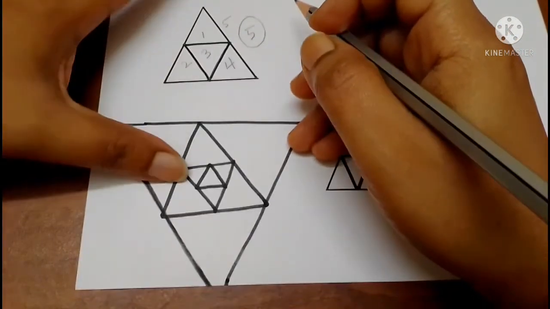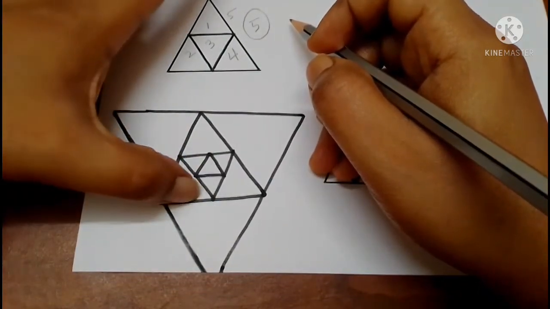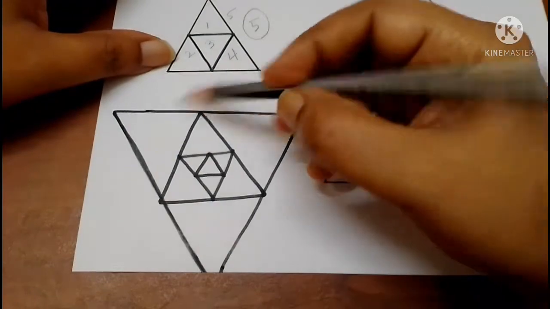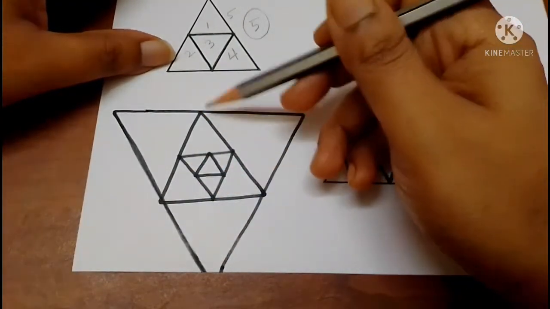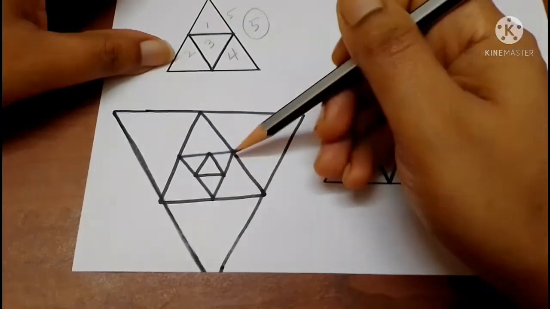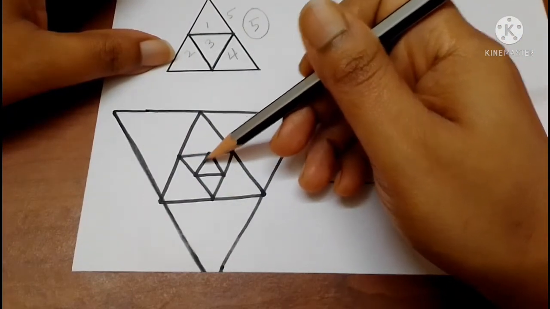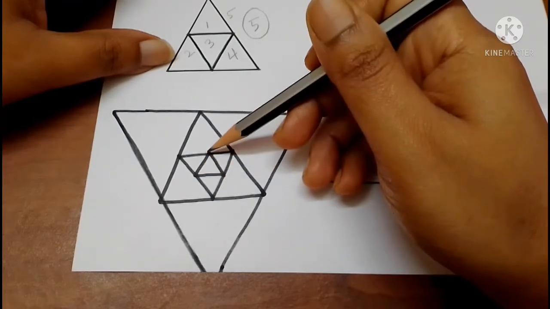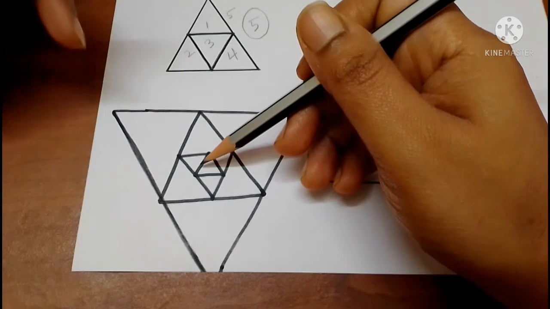Now let's complicate this case to a little bit bigger diagram like this. A big triangle inside which there is another triangle, and inside which there is another triangle, and inside that smaller triangle there is the smallest triangle. So 1, 2, 3, 4 triangles, one within the other.